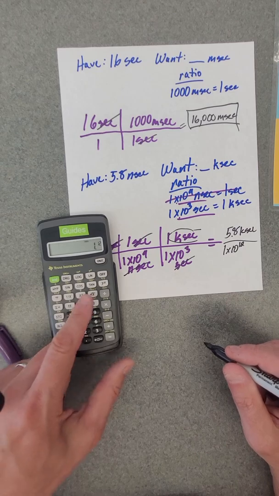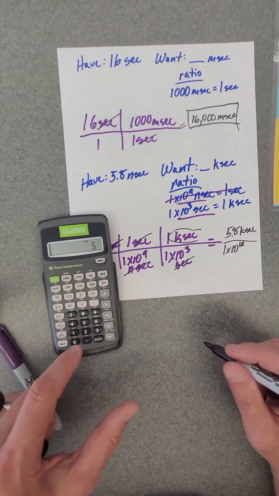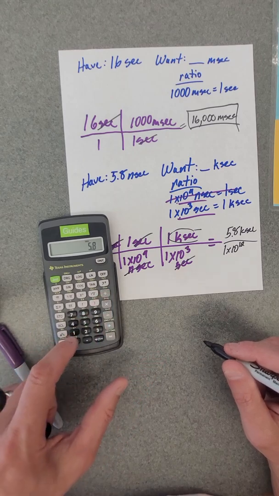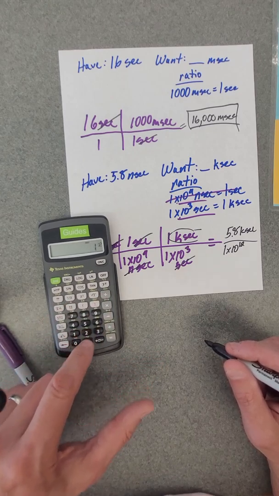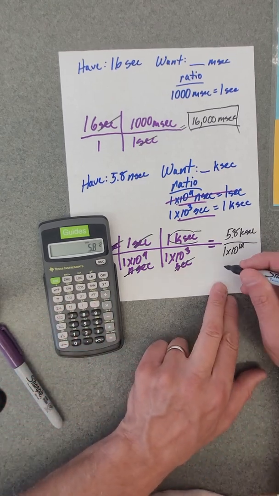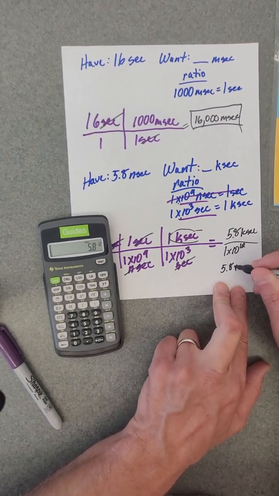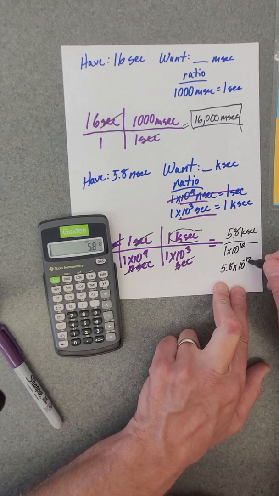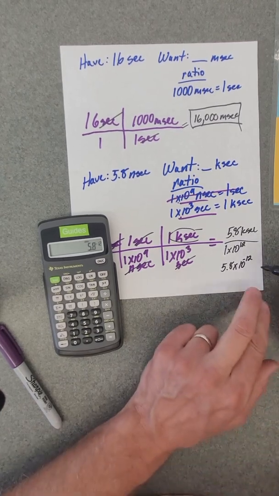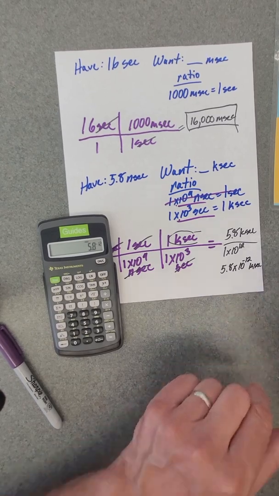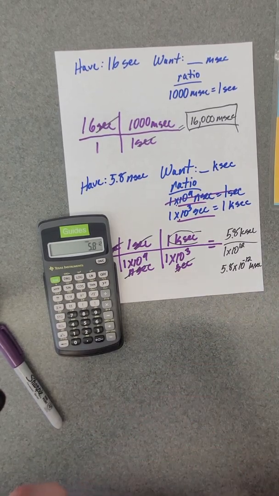So now I want to do my final calculation, which is 5.8 divided by 1 EE12, and end up finding out that I get 5.8 times 10, this time to the negative 12th, just tells me that I have a very small number, and that's in kiloseconds. So hopefully that helps.